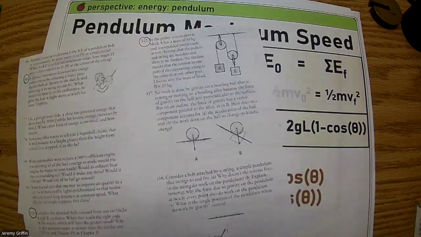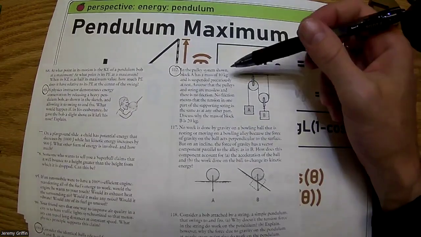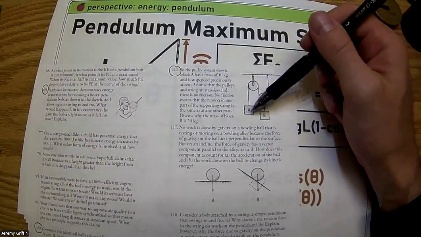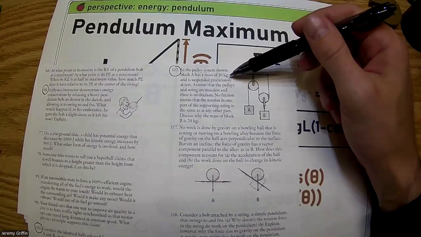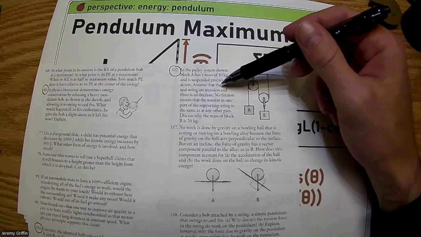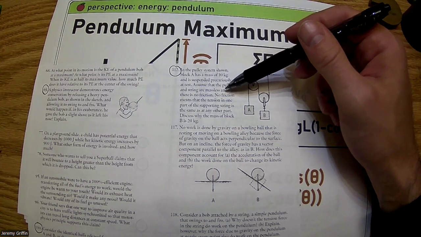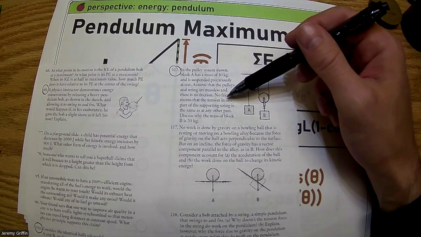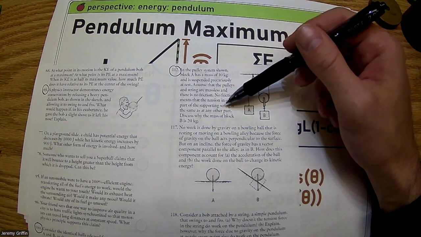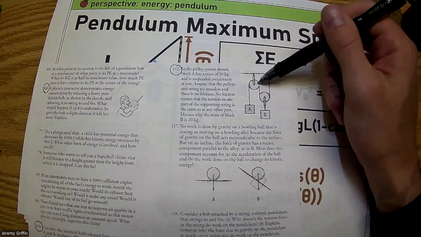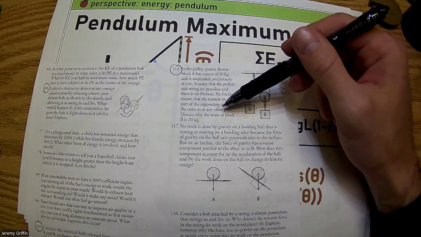All right. 112. In the pulley system shown, block A has a mass of 10 kilograms, suspended precariously at rest. Assume the pulleys and string are massless. There's no friction. No friction means that the tension in one part of the string is the same as any other part because it's the same tension throughout that entire string.